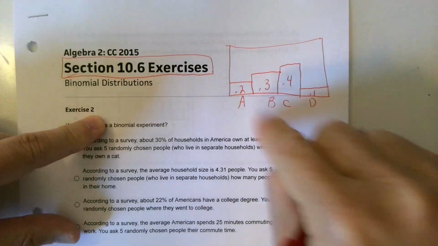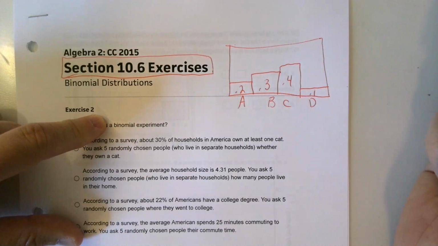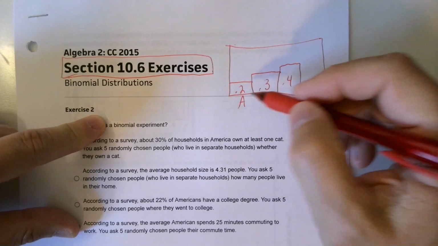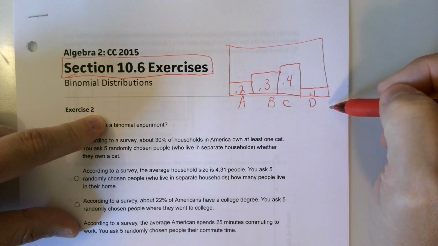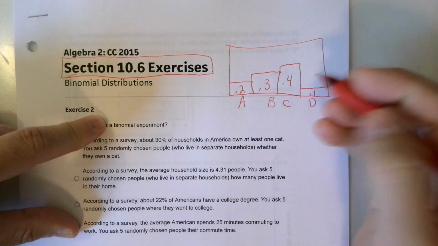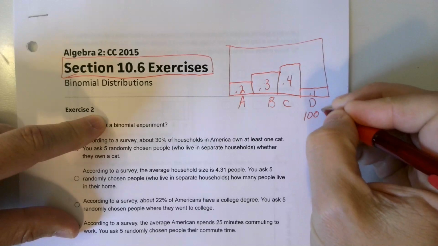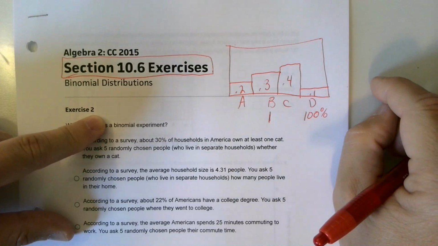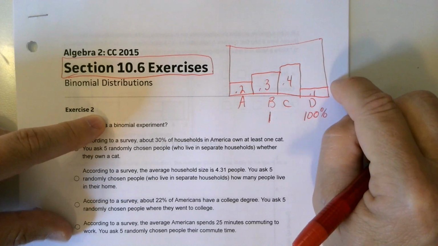Whenever we have a probability distribution like this, we know that if there's only four outcomes in the sample space, that the probabilities of those things have to add up to 100% or to 1 if you're adding them with the decimals. Okay, so that's what a probability distribution looks like.